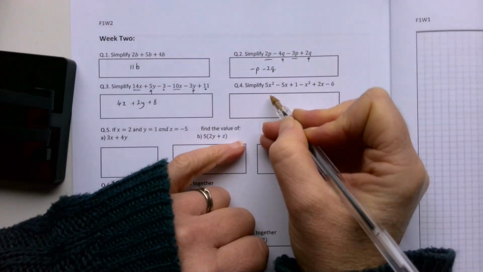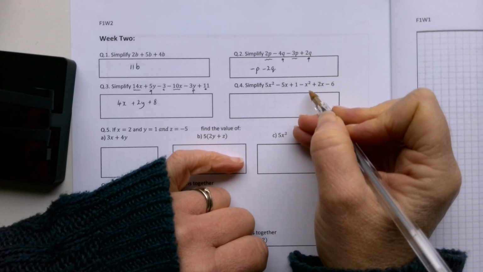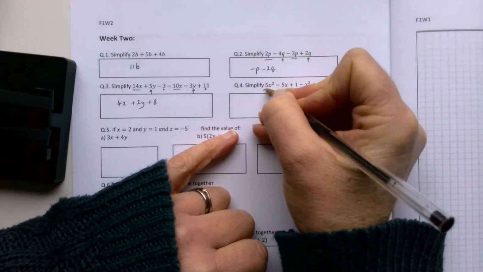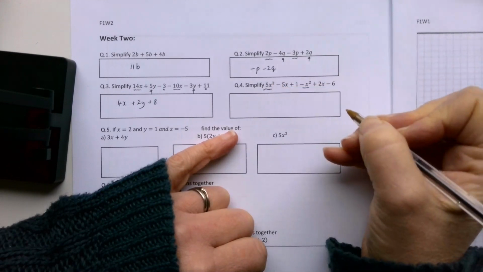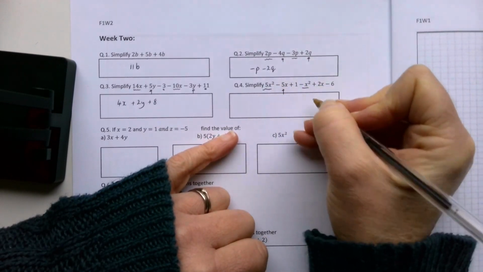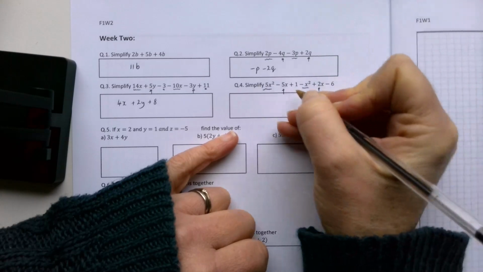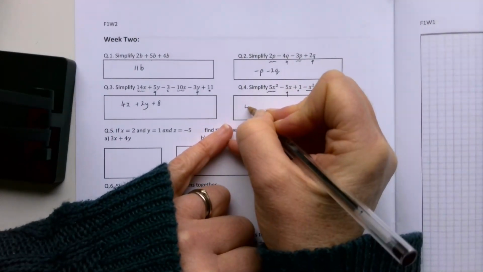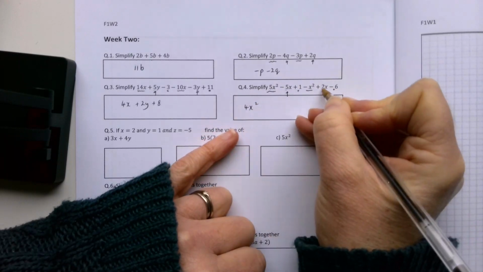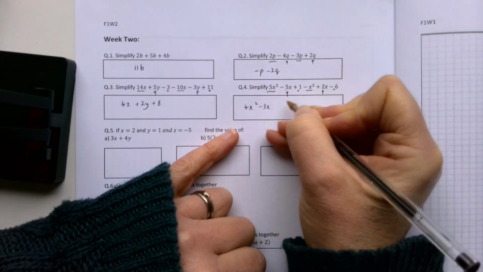Now here we have all the same letter, but some are different powers. So remember, when we're adding and subtracting in algebra, the powers have to be the same as well as the letters. So the x squareds will go together, the x's will go together, and the numbers will go together. So 5x squared minus 4x squared is x squared, minus 5x plus 2x is minus 3x, plus 1 minus 6 is minus 5.